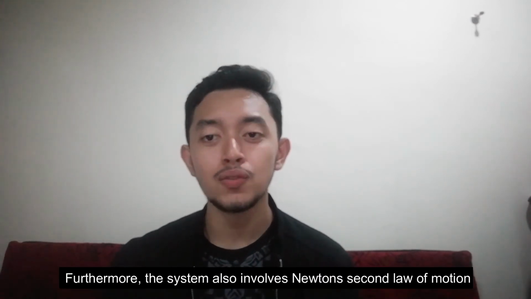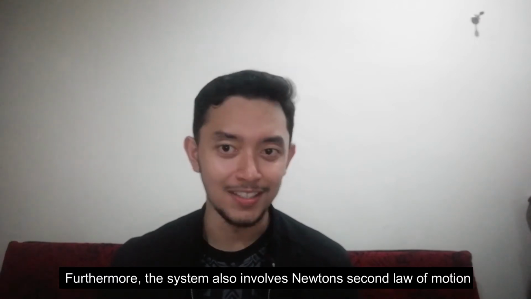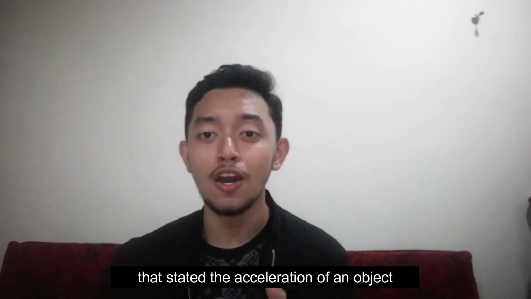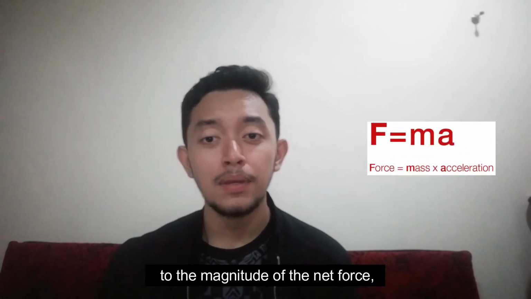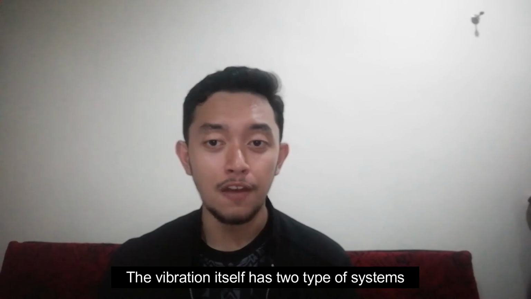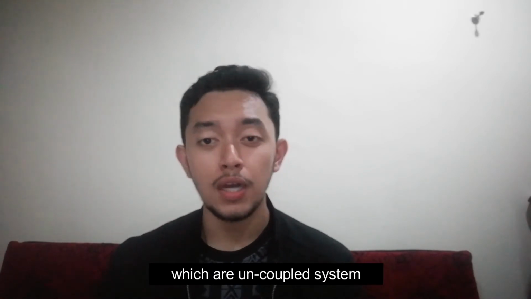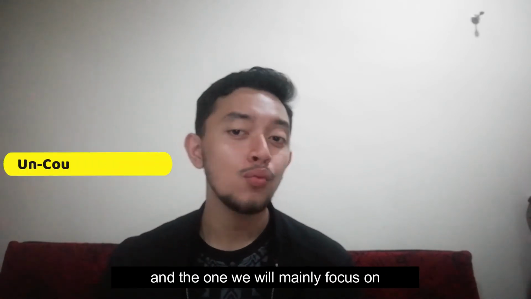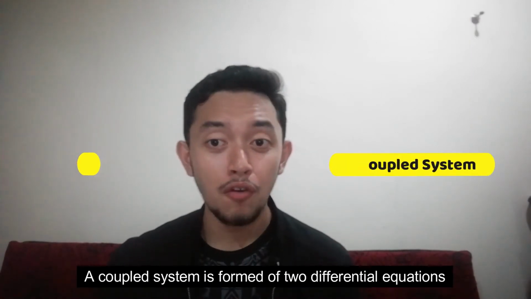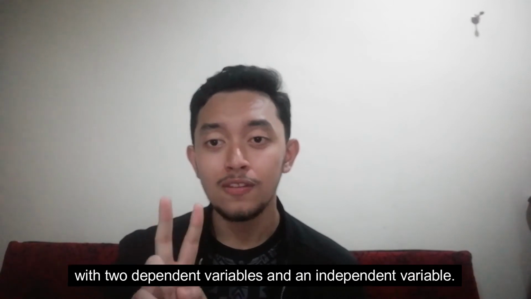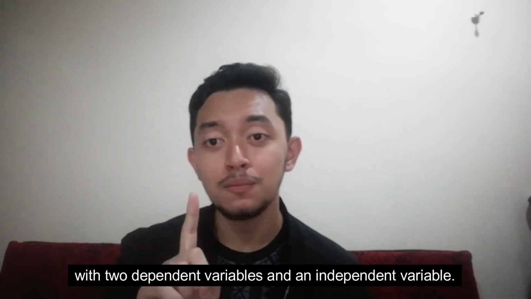Furthermore, the system also involves Newton's second law of motion, which states that the acceleration of an object produced by a net force is directly proportional to the magnitude of the net force. The vibration itself has two types of system, which are uncoupled system, and the one that we will mainly focus on is the coupled system. A coupled system is formed of two differential equations with two dependent variables and n independent variables.